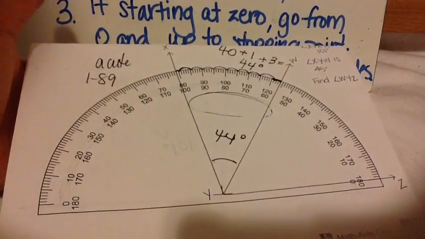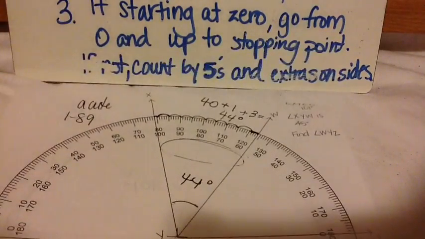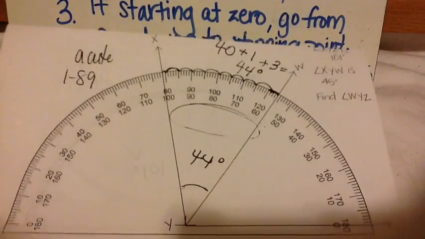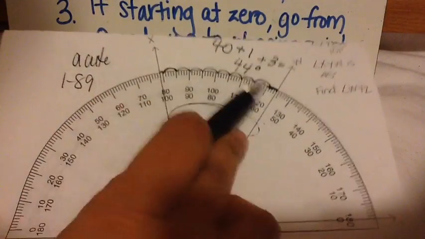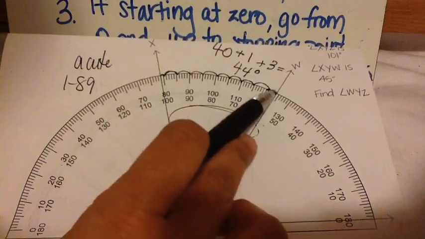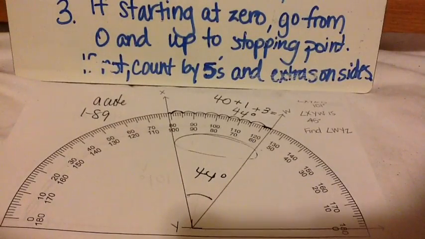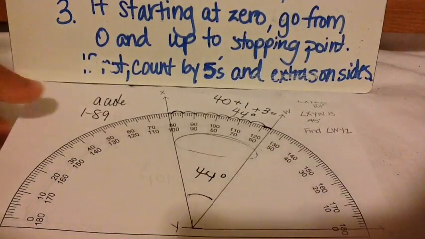Okay, so this is how you would do it if it doesn't start at 0. You have to count the 5s that are full, and then count the little extras that don't jump to 5 completely. Let's look at another example.